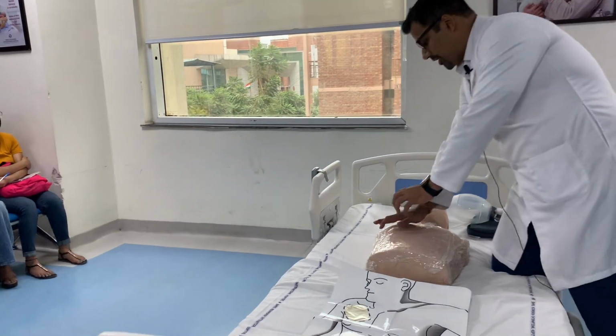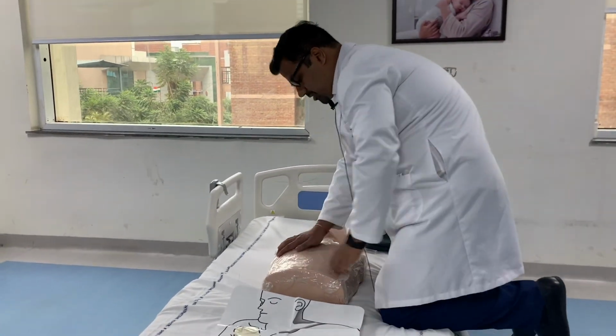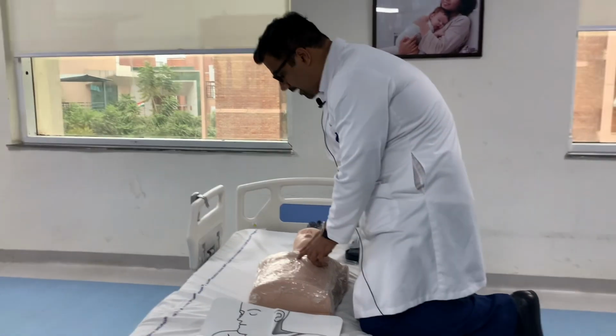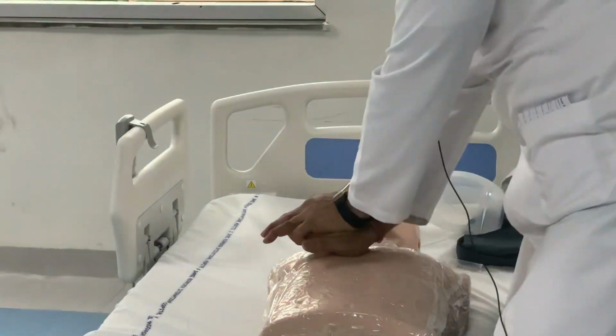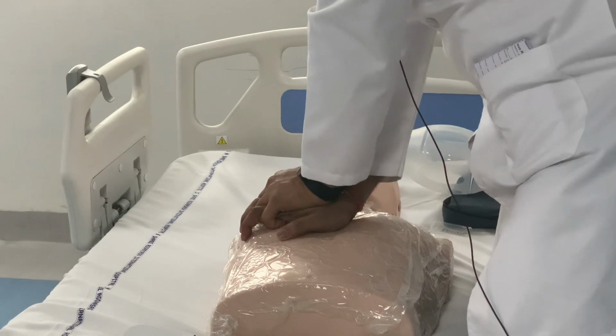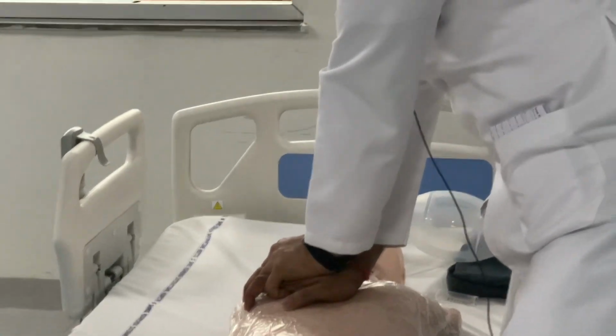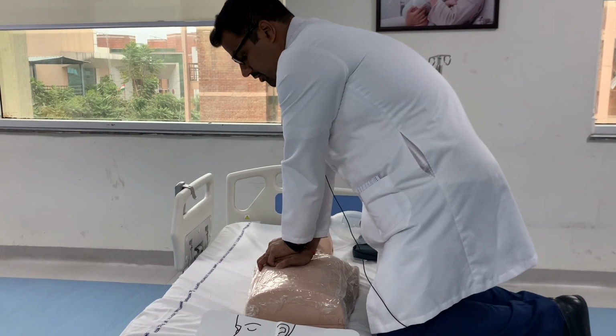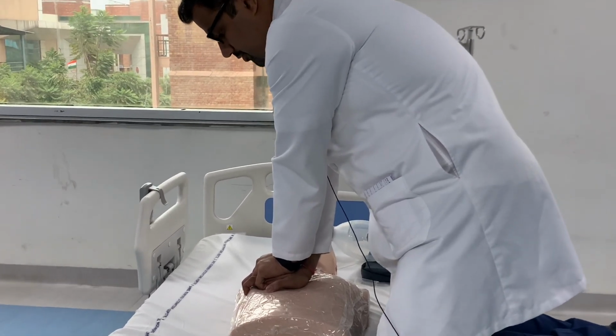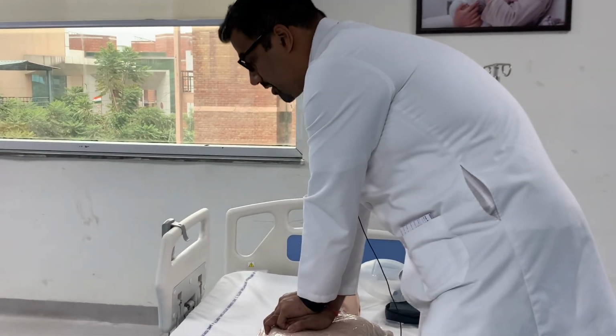And what I'll do is I'll start the chest compressions. I'll target the lower half of the sternum or the breastbone. I'll interlace my fingers like this, and then I will start the compressions. How you should start and how you should do them: you have to stand straight here. Your elbows should be locked, and then you should start the compressions using your body weight.